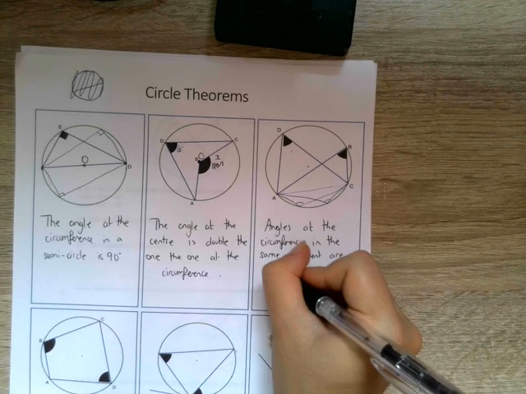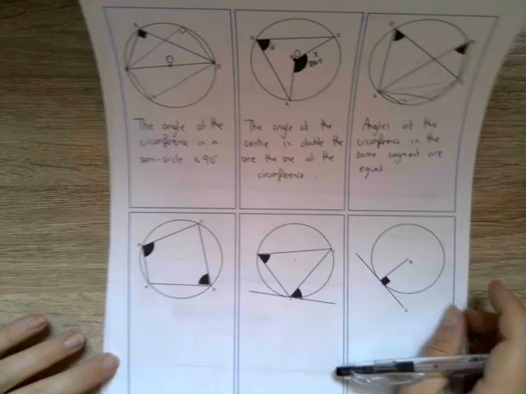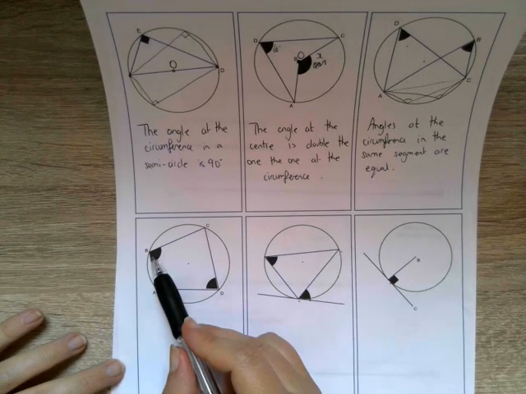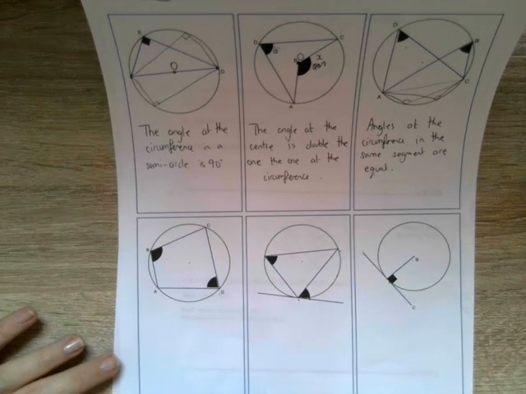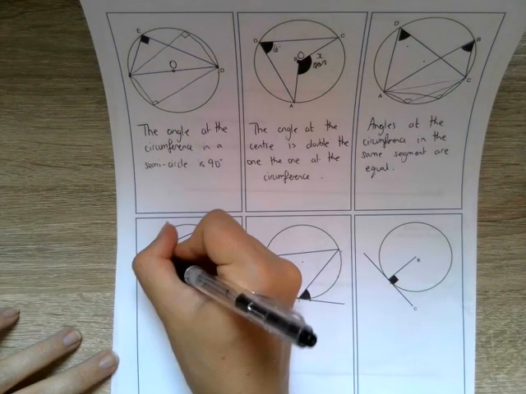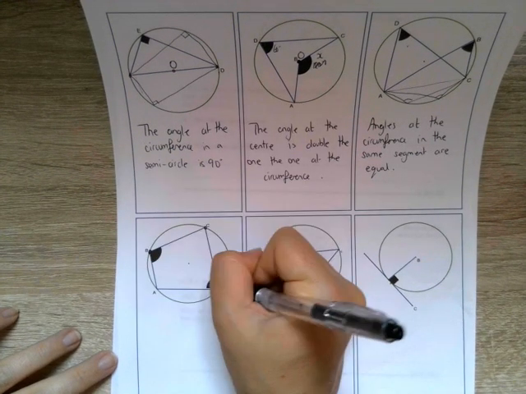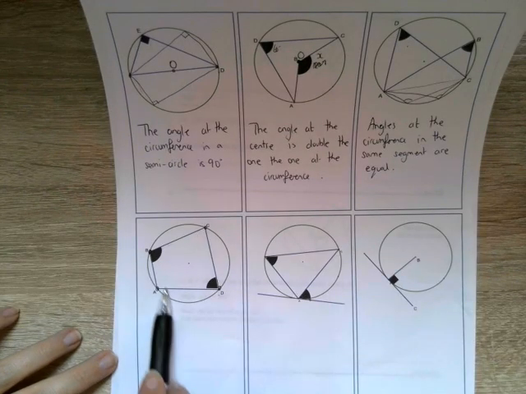Right, the next one, I always quite like this one as well. Most of you are quite aware of the fact a four-sided shape is called a quadrilateral, isn't it? So a shape with four sides is a quadrilateral. Now, when all 4 points, so 1, 2, 3, 4, like that, are on what we call the circumference, the edge of the circle, it's called a cyclic quadrilateral.